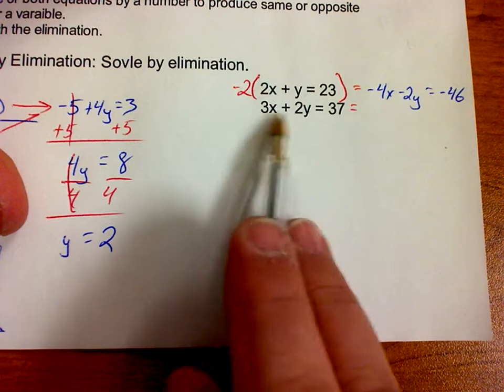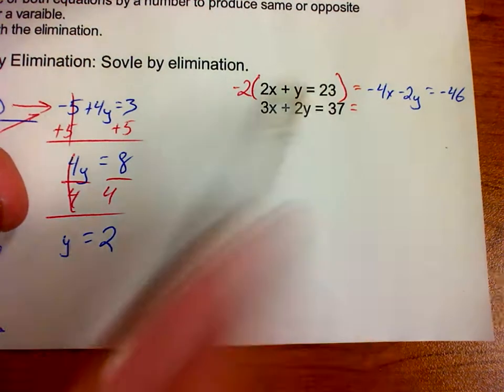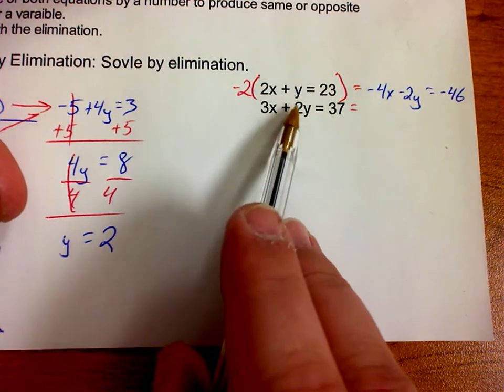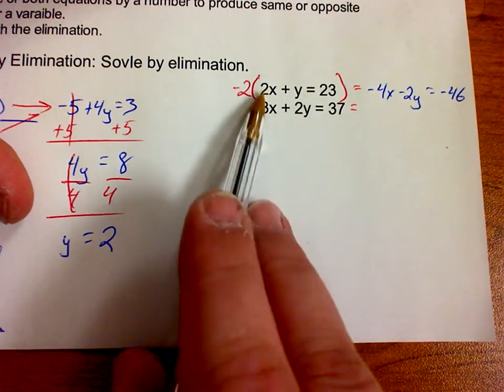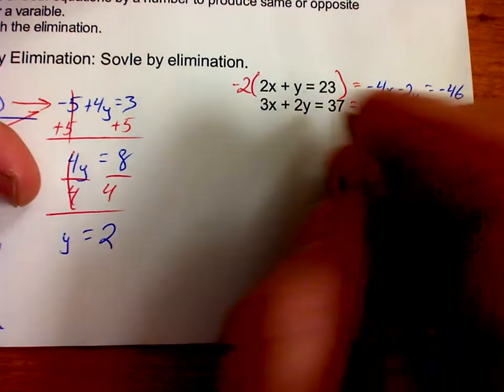eliminated. Now we're not going to multiply the bottom equation by anything because we only need to multiply the top by something to eliminate the y's. Now, if we wanted to eliminate the x's, we would have multiplied both top and bottom by some, but we'll get into examples like that later on.